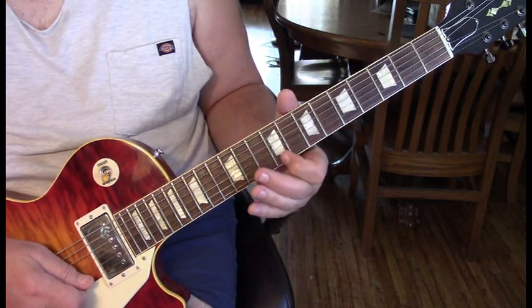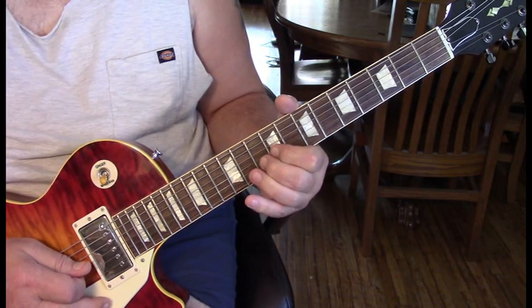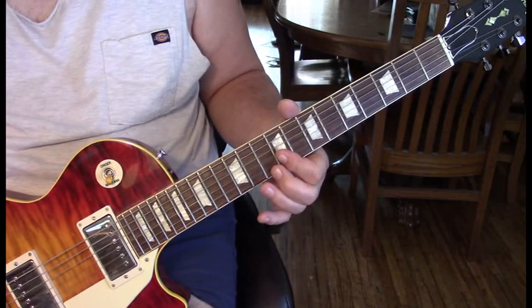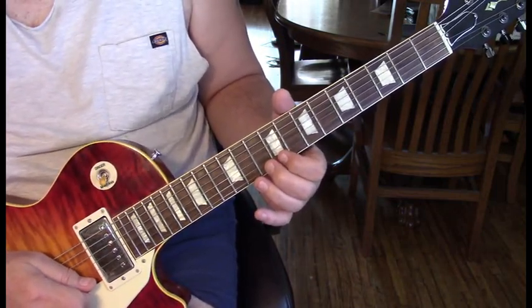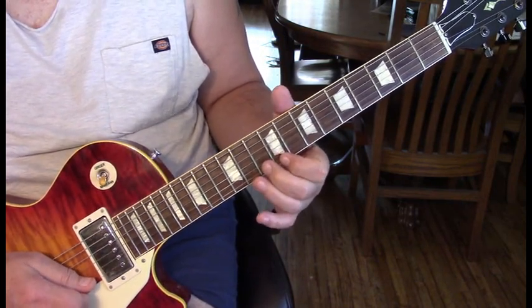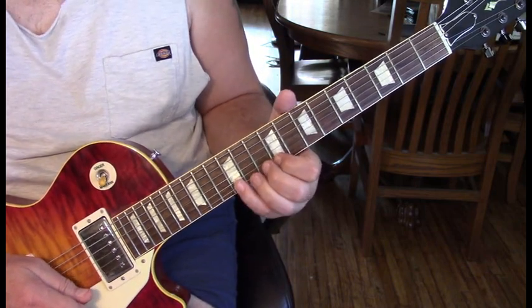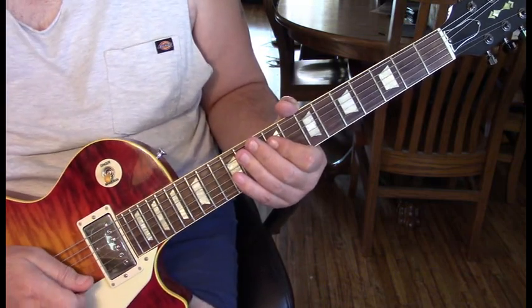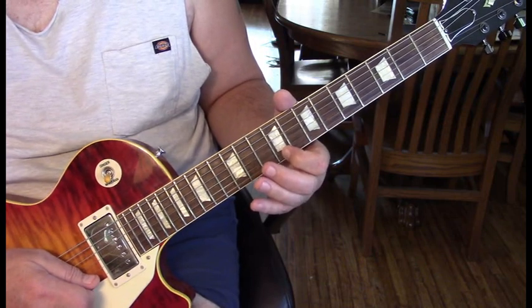Alright, so we have this so far. Now we come back down to that 1st string, and we're going to take 10 hammered on, pulled off to 9, hammered back onto 10. And then we'll hit 10, 9, 10, and then 12. So that kind of ends the first measure of the song. Alright? So all together, that first measure, 1, 2, 3, 4.